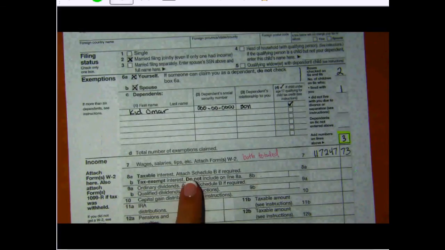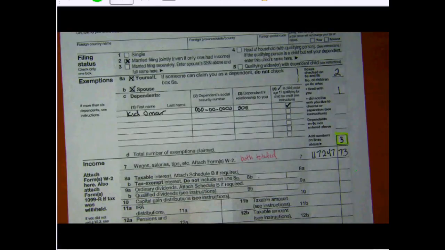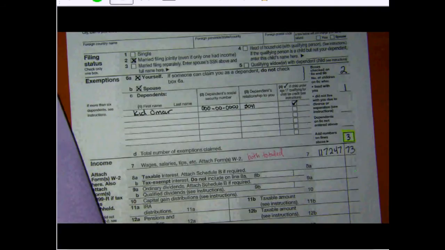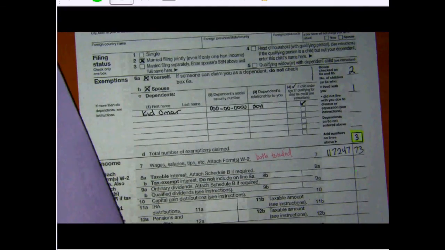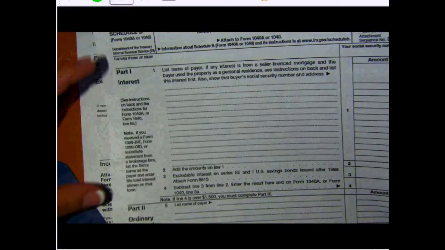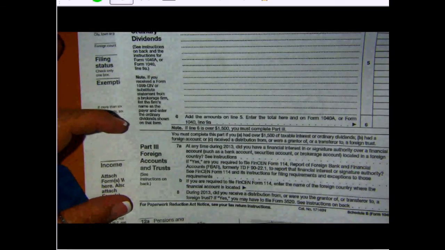Okay. Now, taxable interest. It says attach Schedule B if required. We're going to go over the Schedule B really quickly. It's not going to be required on this one, but I just want to make sure you're familiar with it. This is the Schedule B. Now the Schedule B has, well, 3 sections. Part 1 is interest. Part 2 is ordinary dividends from stock. And then Part 3 is if you have foreign bank accounts.